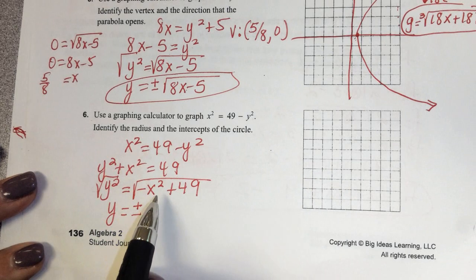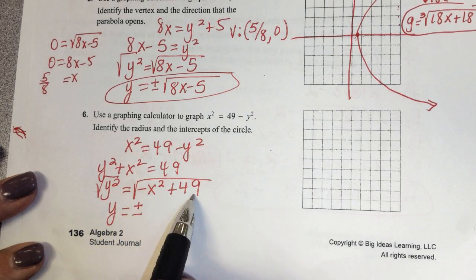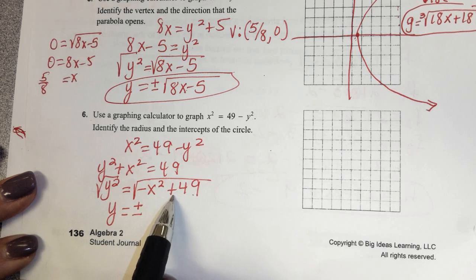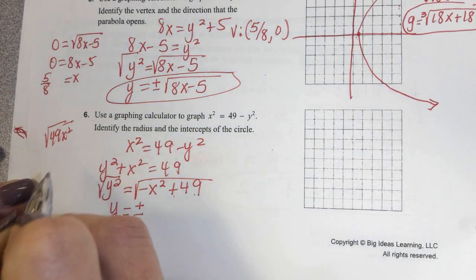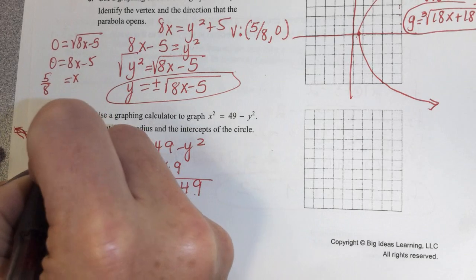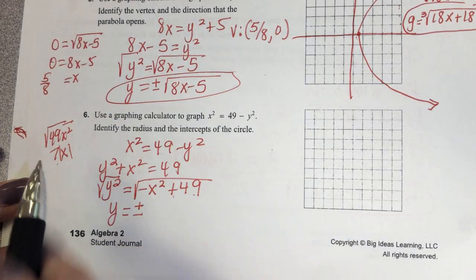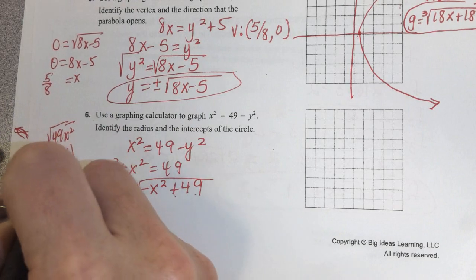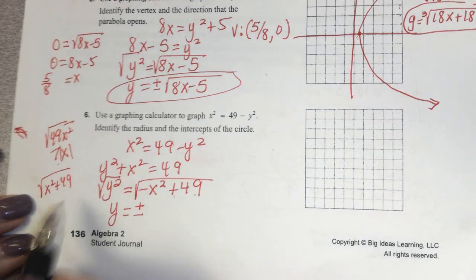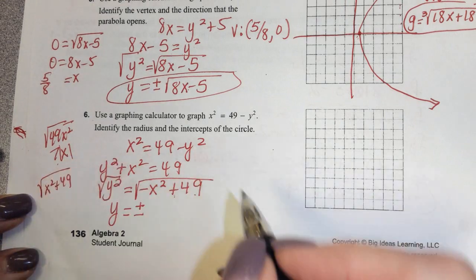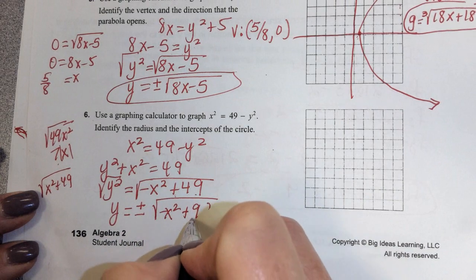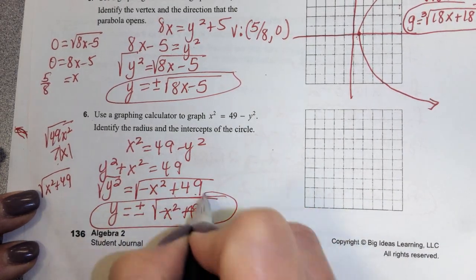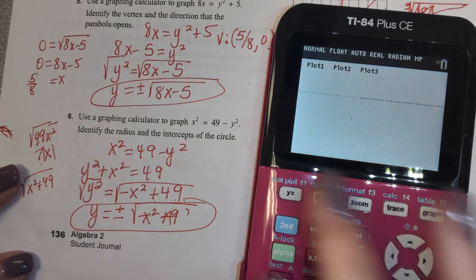Do not make this mistake. People say, oh, I'm going to take the square root of this and the square root of that. You can't do that if it's addition or subtraction. If it's multiplication, you can. For example, if I have the square root of 49x squared, I can take the square root and get 7 times the absolute value of x. But if I have x squared plus 49, there's nothing I can do with that. I just have to leave it that way. There's no other simplifying. So there's the way it would be. Let's put it in now.